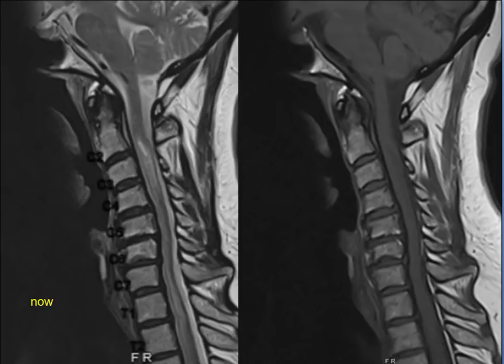If it persists, I think it just persists at the uppermost level. How about what do you think of the spinal cord? He has a cord signal change at C2-3 that extends down to beyond C3-4. Sort of a diffuse spinal cord signal change, right? Myelomalacia in the entire spine.